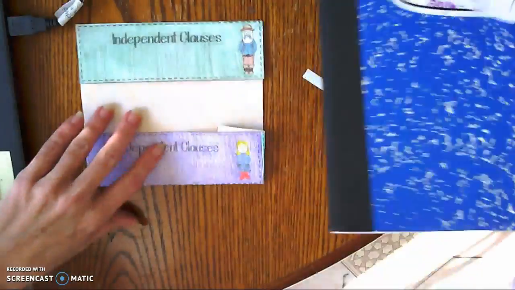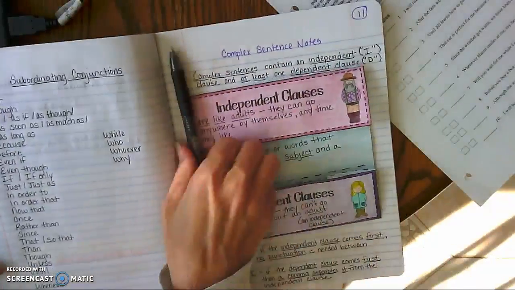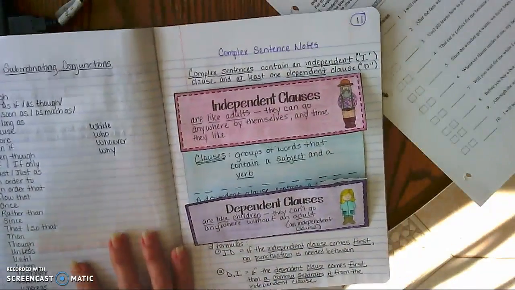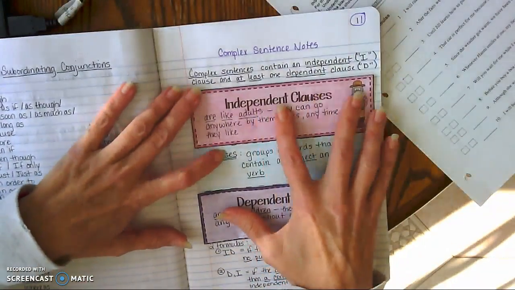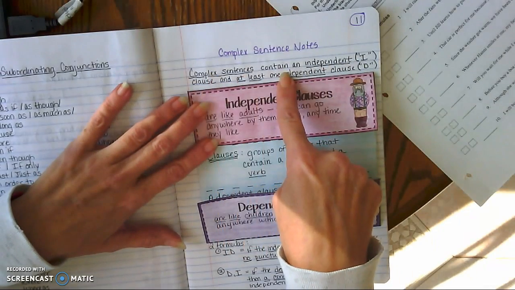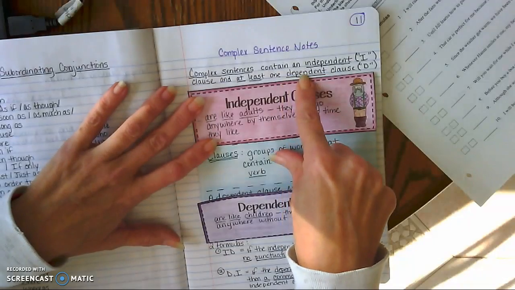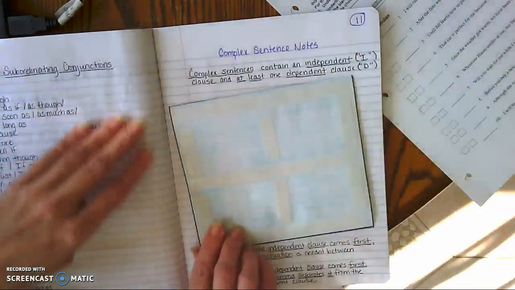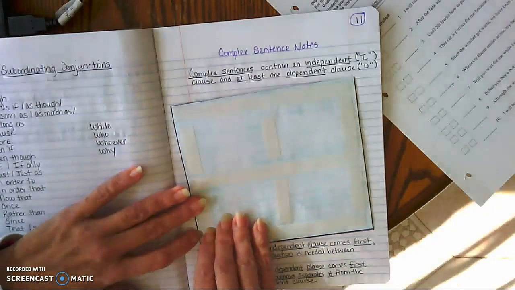Alright, so we are going to flip this. I'm going to have this all done. So the first thing I want to do is tape this in. I want to leave a little bit at the top, just a couple of lines, because I need to put down the definition of a complex sentence. So I have this all pre-taped for me.